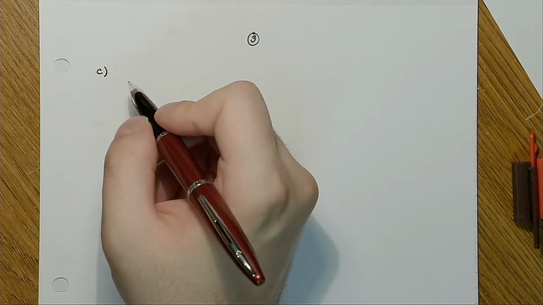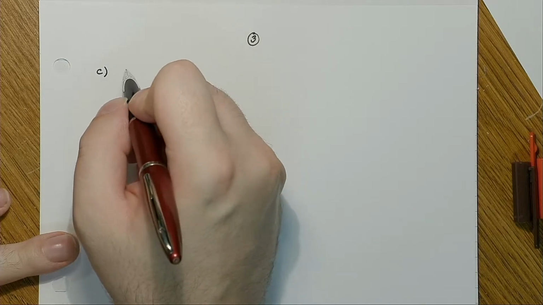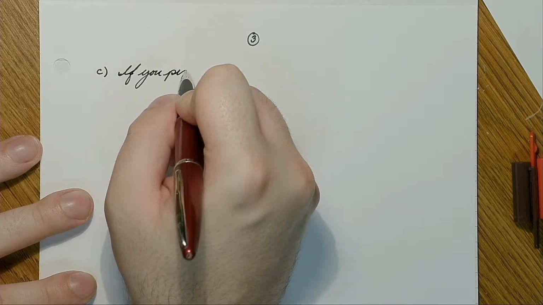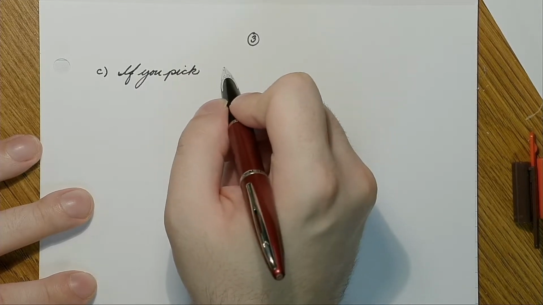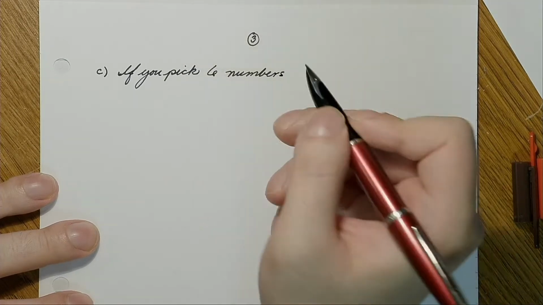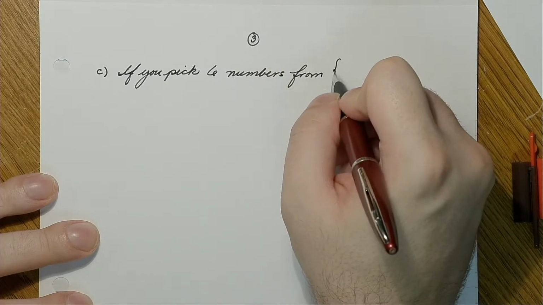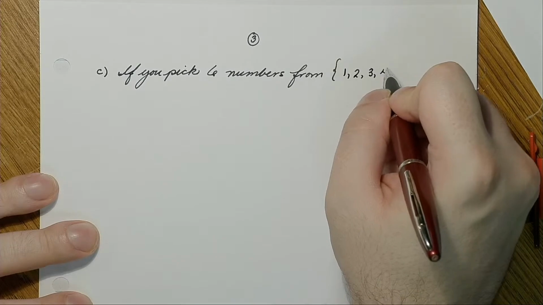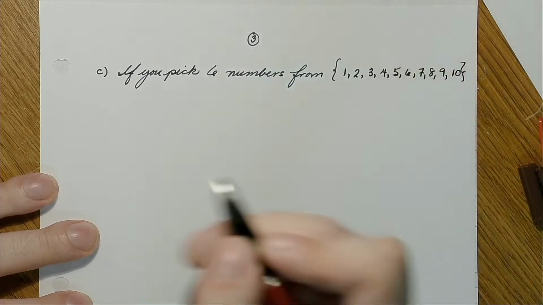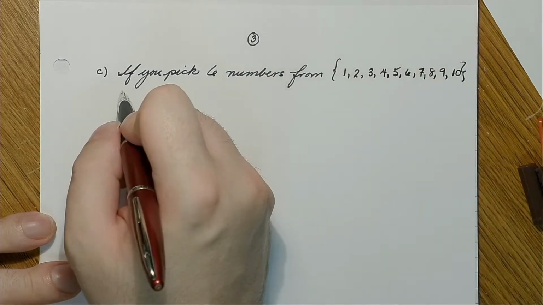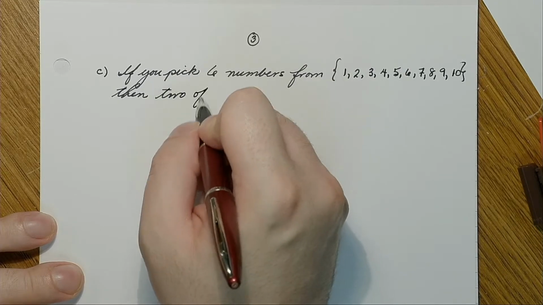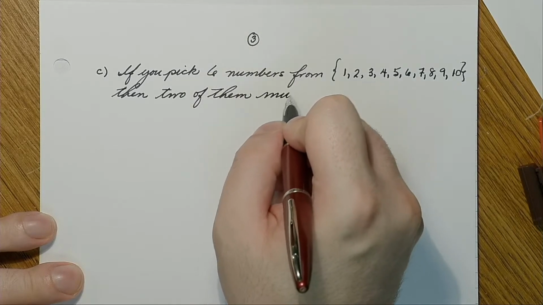Let's do C. So let's say if you pick 6 numbers from the set 1, 2, 3, 4, 5, 6, 7, 8, 9, up to 10, then two of them must sum to 11.